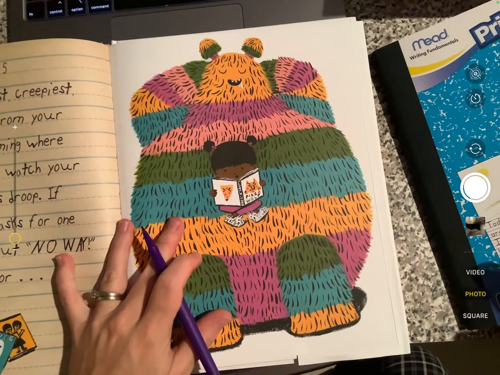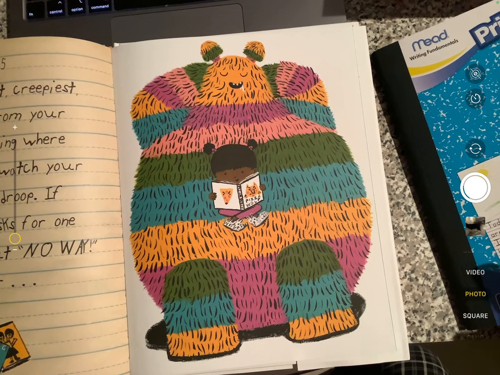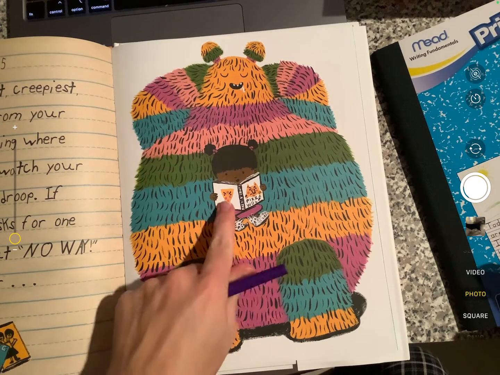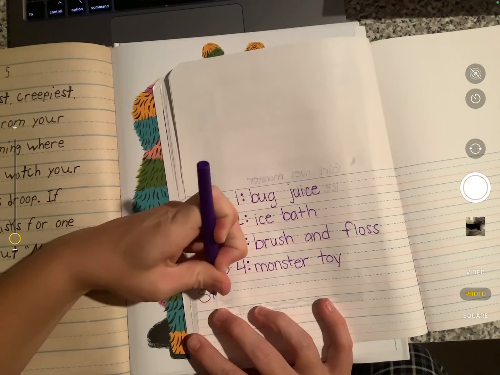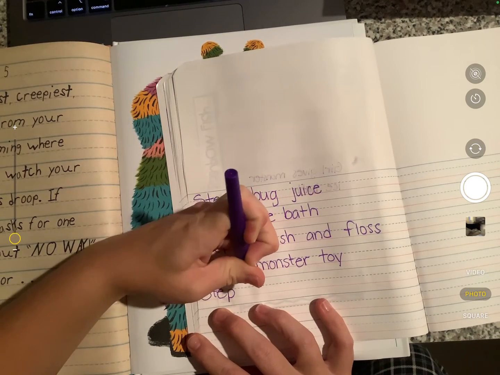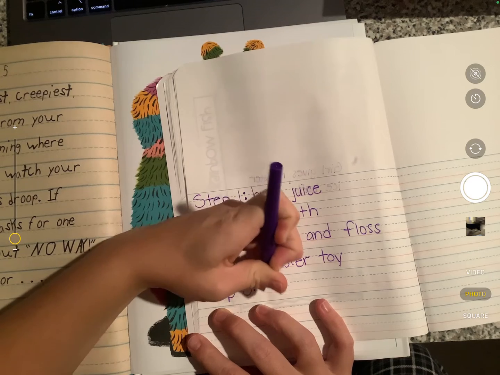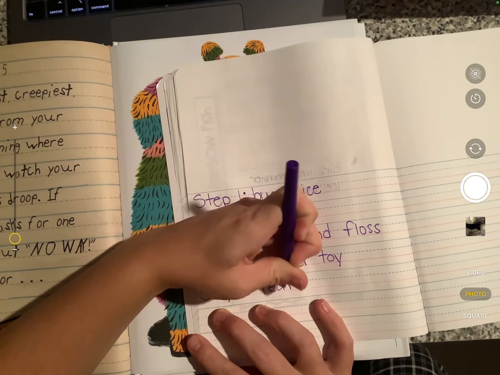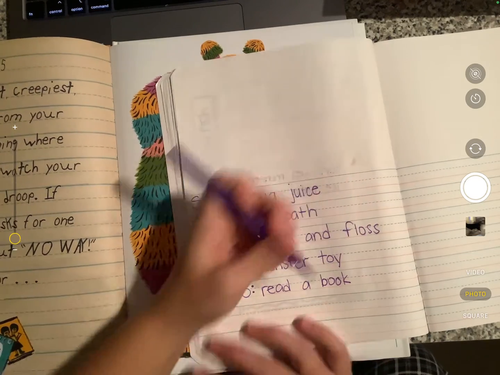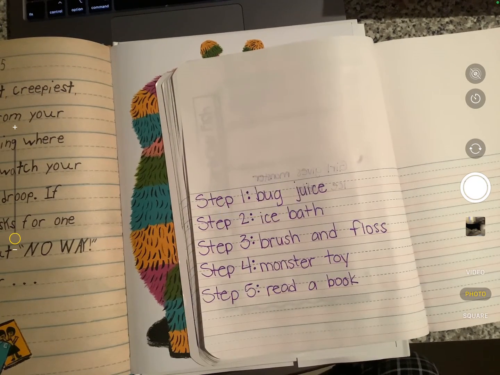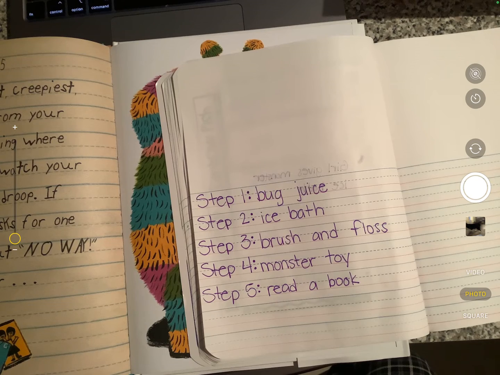Step 5, what is the next step? Step 5 is to read a story. All right, step 5. Read a book. Not just read a book, but read it to your monster, right? Step 5, read a book to your monster.